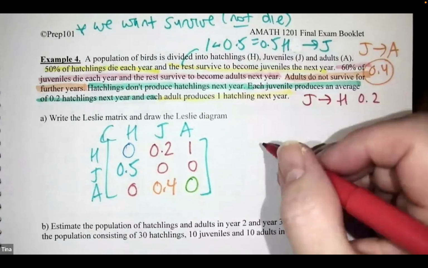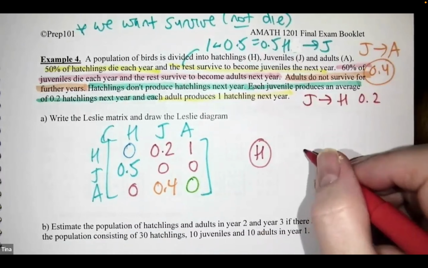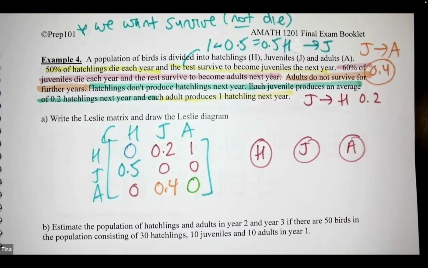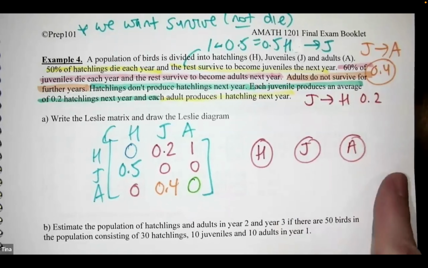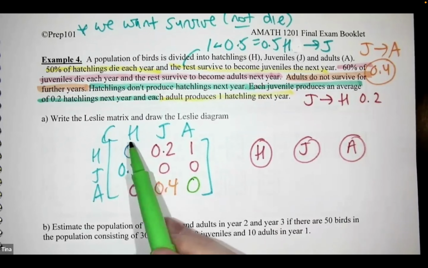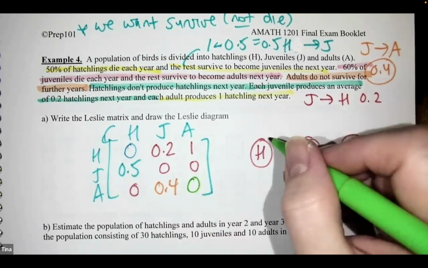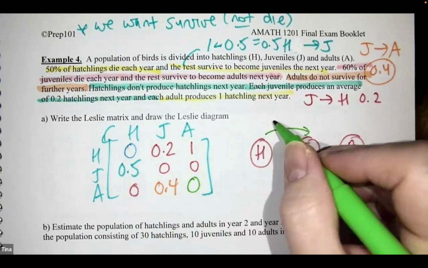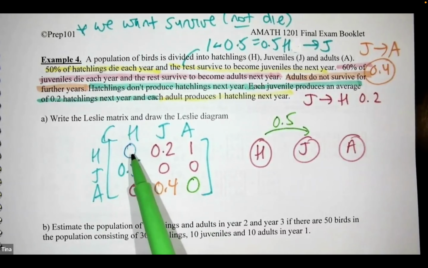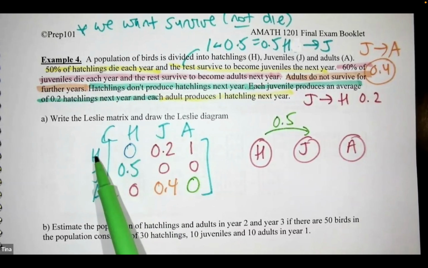So what if you took this information and you wanted to draw, instead of the matrix, the actual diagram here? Well, make it hatchlings, juvenile, adults here. So we had hatchlings to juvenile, so draw the arrow towards juvenile, that's 0.5. And then we have juvenile to hatchling is 0.2.